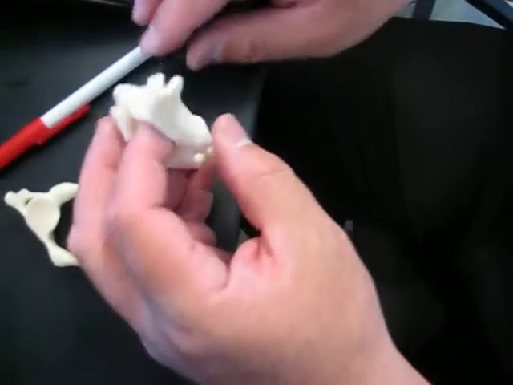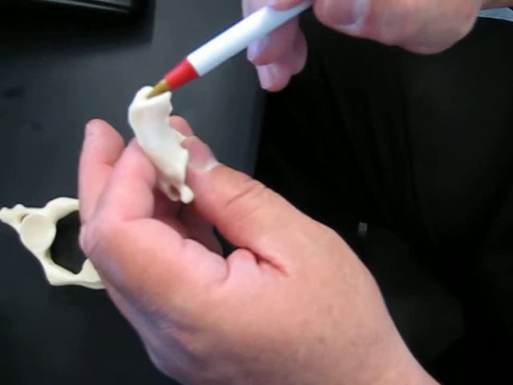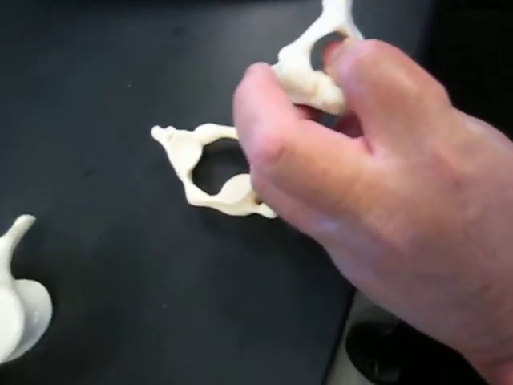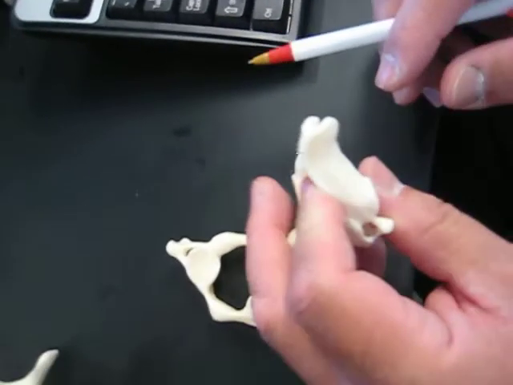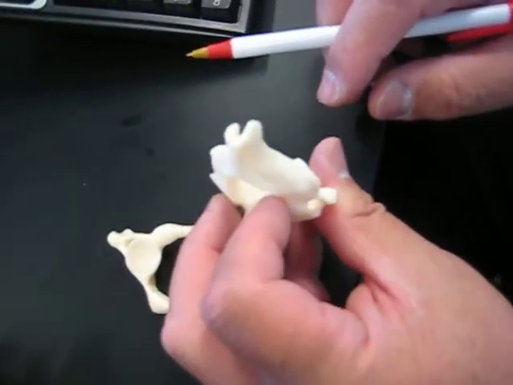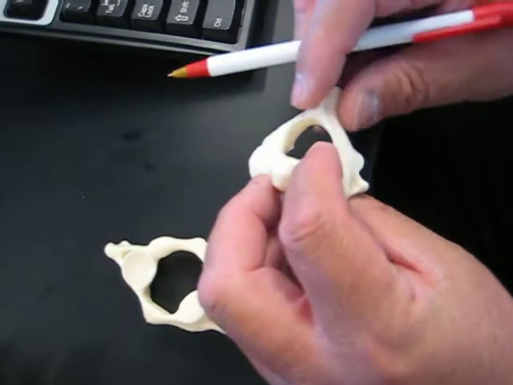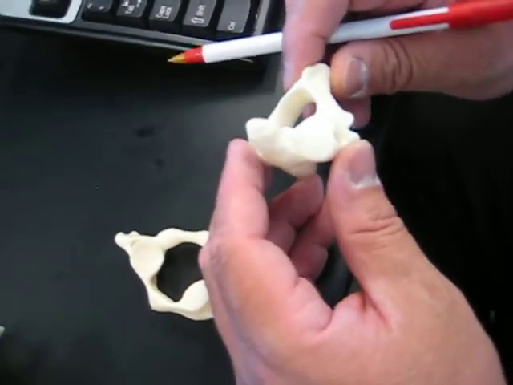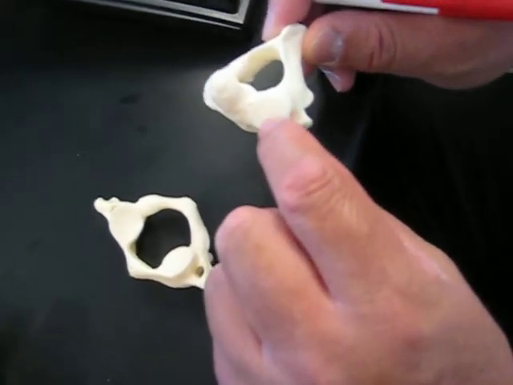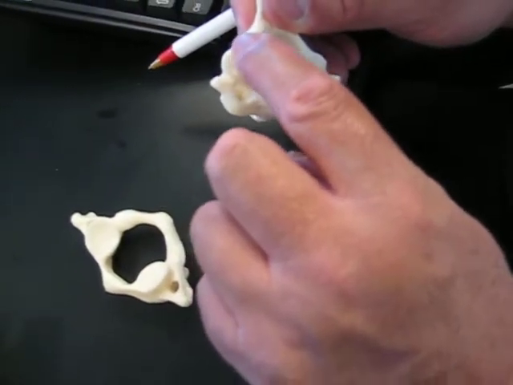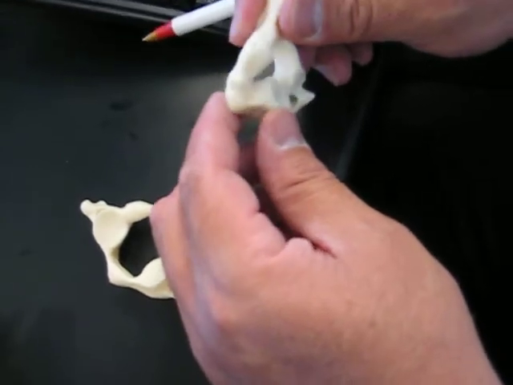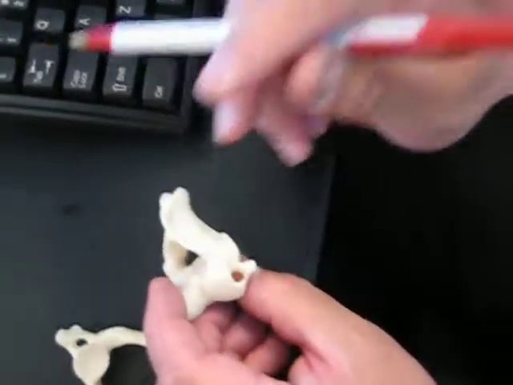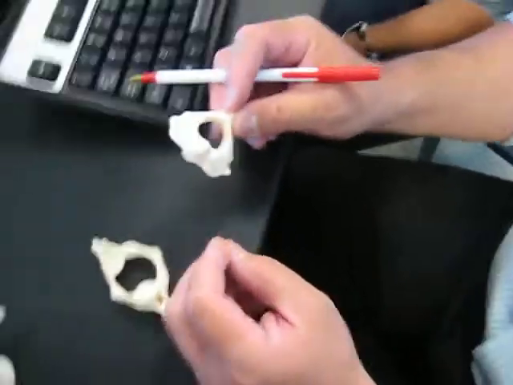Notice also another thing that I didn't mention: the bifurcation of the spinous process. It's bifurcated only in the cervicals. We call that a bifid spinous process. Here is the superior articular facet. Here is the inferior articular facet. Here is the transverse foramen. So everything there tells you that this is cervical.